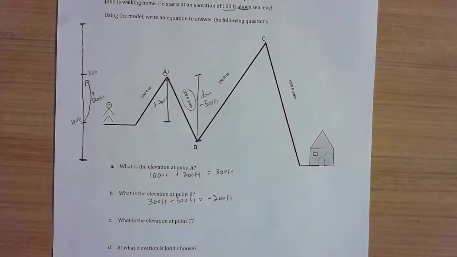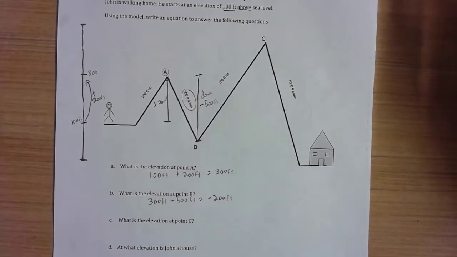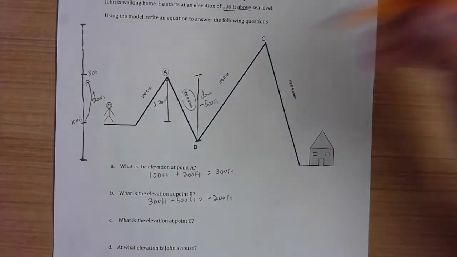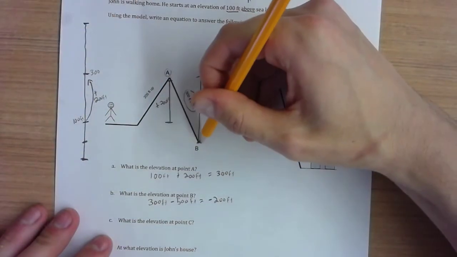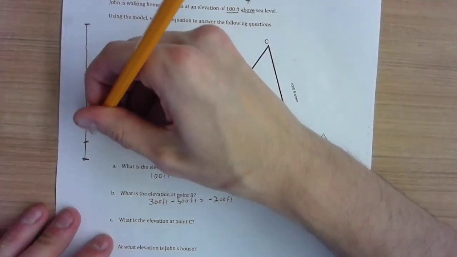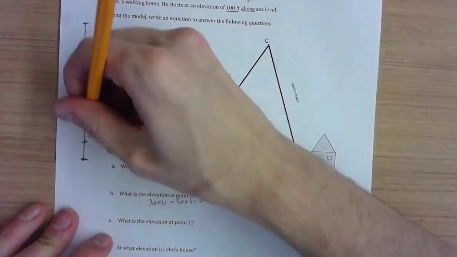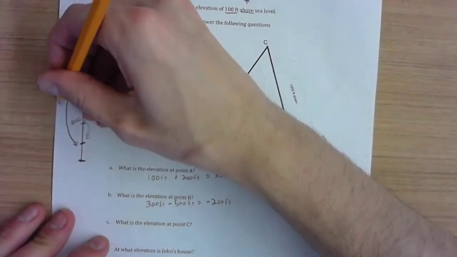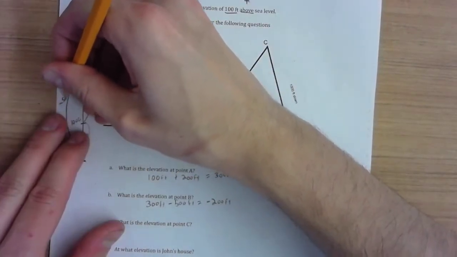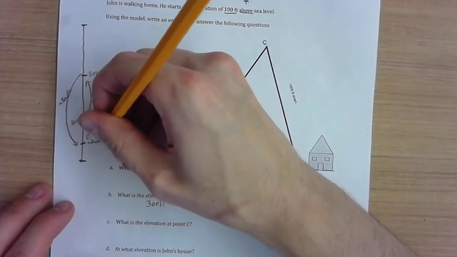Now, as most of you know, I'm assuming you already know at this point, negative 200 feet, that is 200 feet below sea level. That is below the sea level line. So that would be right here on our number line, because this is where B is, about here, and we are going down, I apologize, we are going down from 300 feet. We are going down 500. And so what we are at now is negative 200 feet.